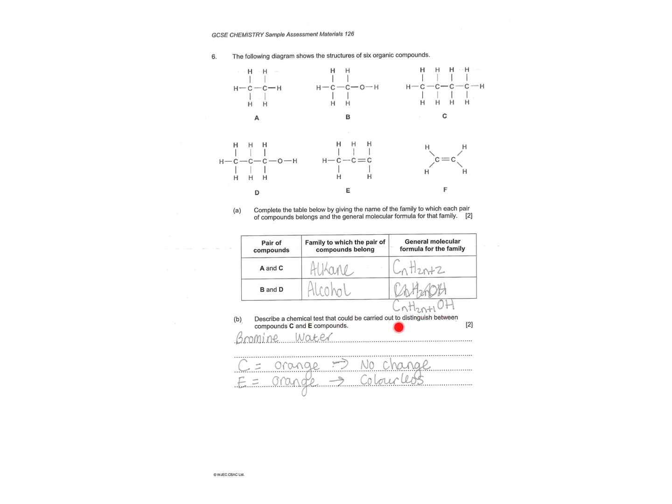Describe a chemical test that we carried out to distinguish between compounds C and E. Bromine water. C would go from orange to no change, and E, because it's got the double bond, would go from orange to colourless.